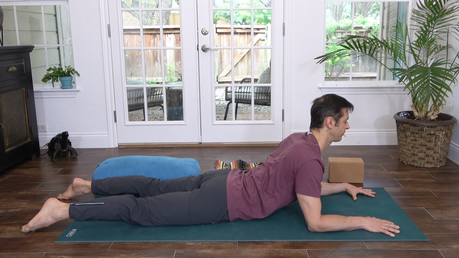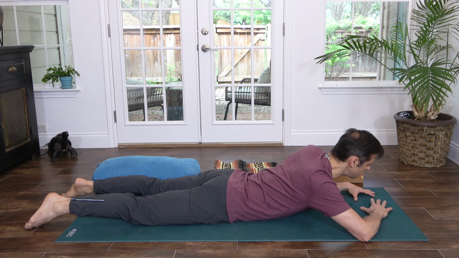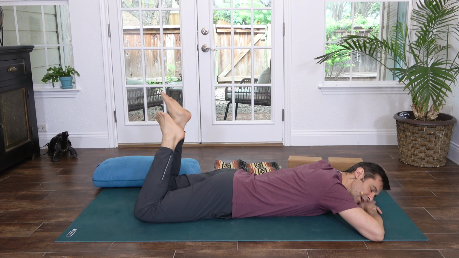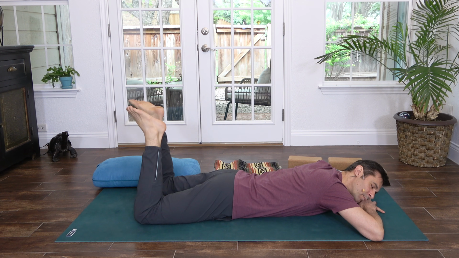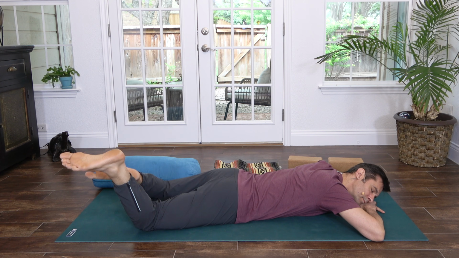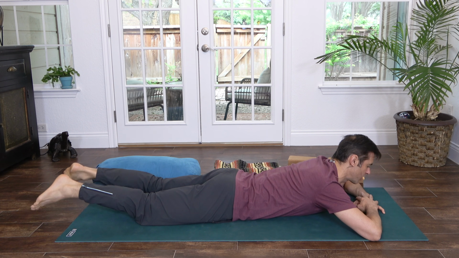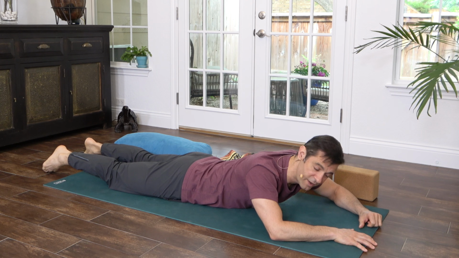And exhale, slowly come down. Make a little pillow with your hands. Rest your cheek, bend your knees, and just wash your knees back and forth here a couple times. Okay, now we're going to come into a variation of Sphinx Pose.